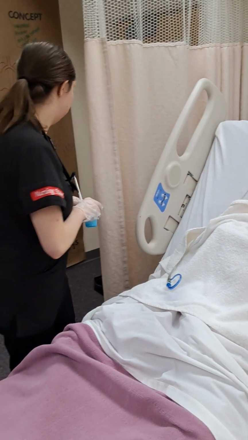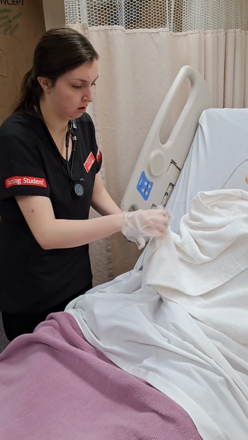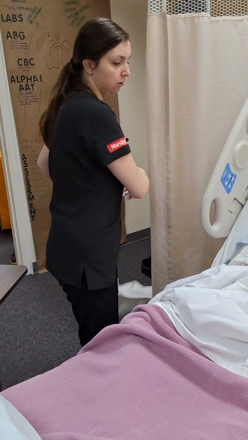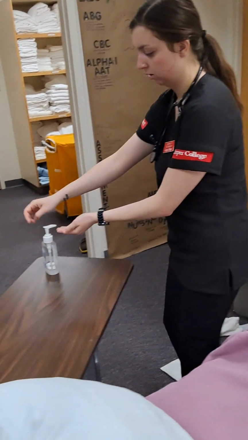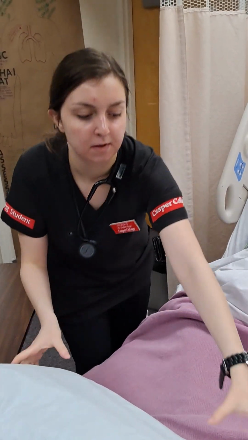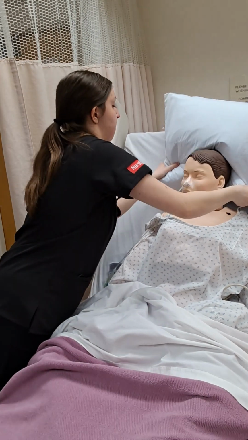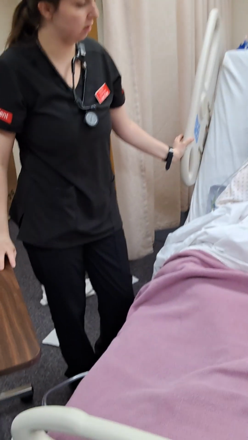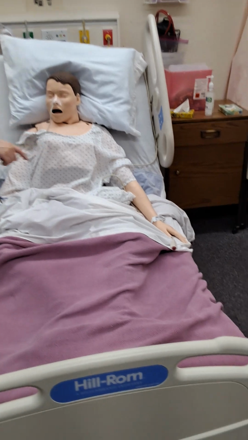So this is going to go in the trash, and I will put this in the dirty linen area. Okay. The dirty linen. Now I will take off my gloves, put them in the trash. And hygiene. Would you like your pillow behind your head? Yeah? Okay. Alright, lift up your head. My bed is in the lowest position. Are you comfortable? Yeah. Okay, his call light is within reach.